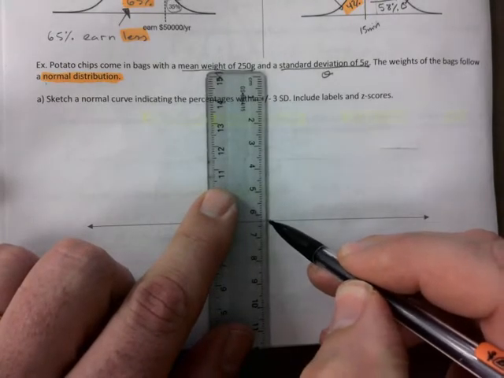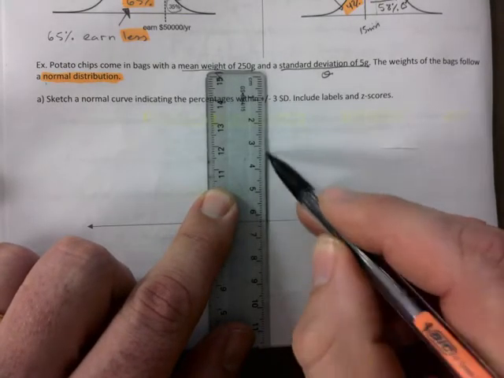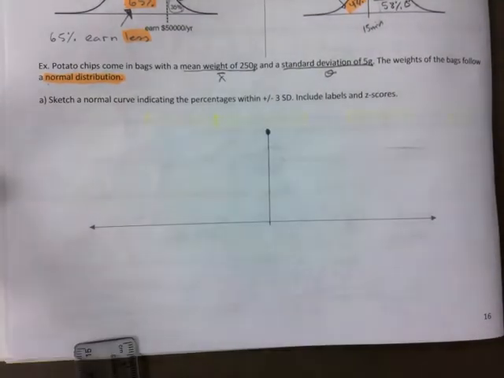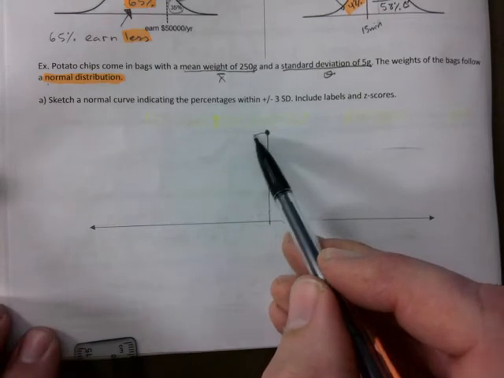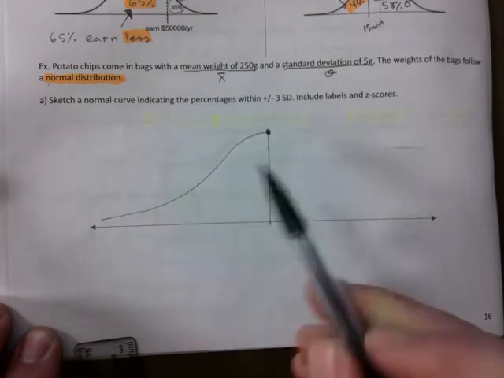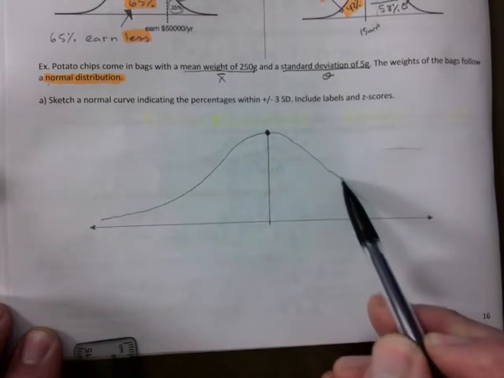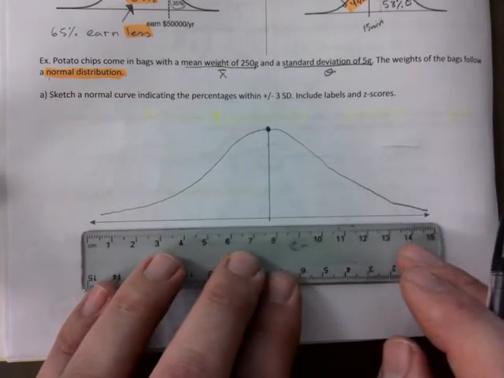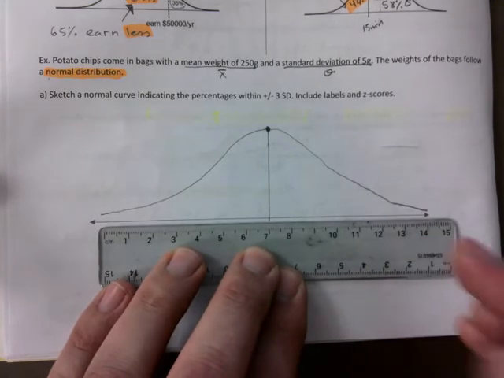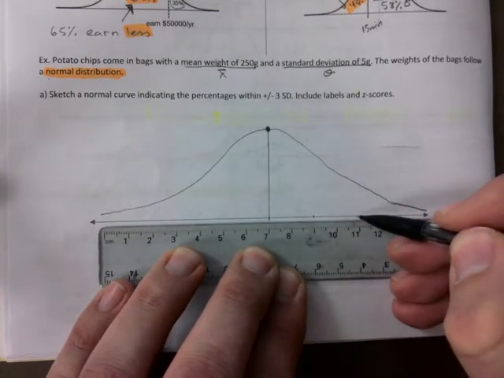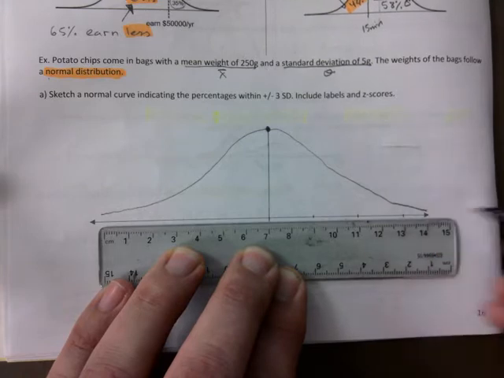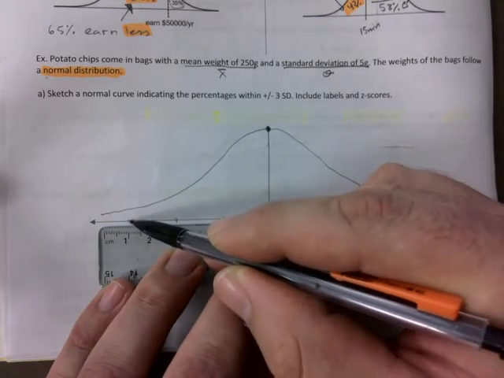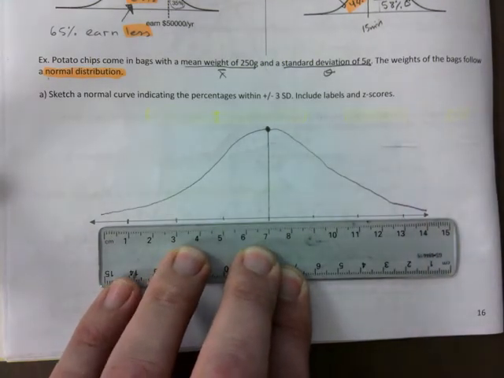I'm going to find my middle and go up. That's the highest point, where most data points will be, and then taper off like this and do the same thing on the other side. Try to find a consistent increment for those. So 1, 2, 3 works perfectly; I'm using 2 centimeters at a time.